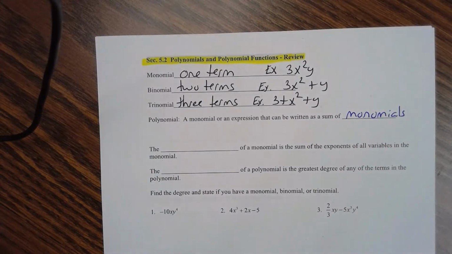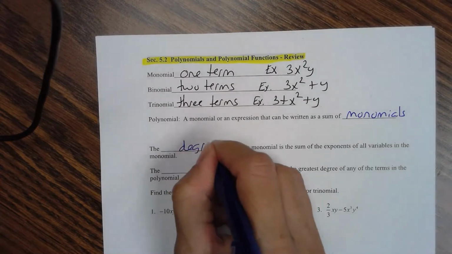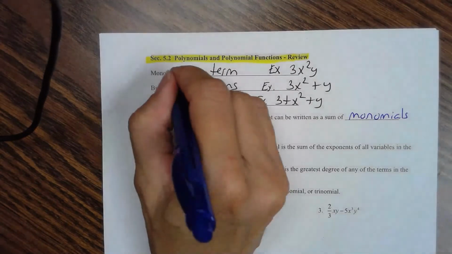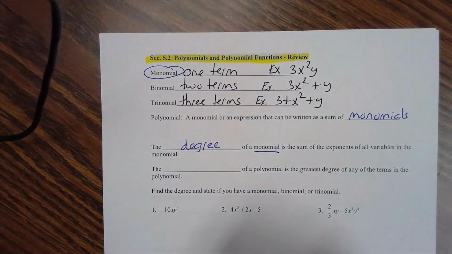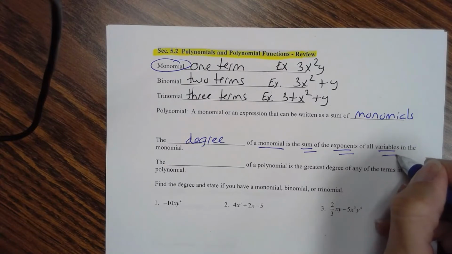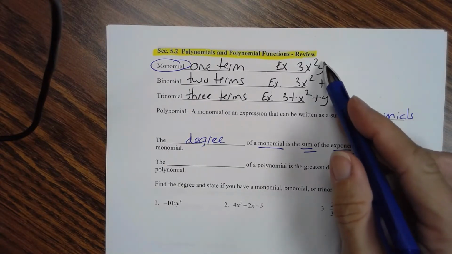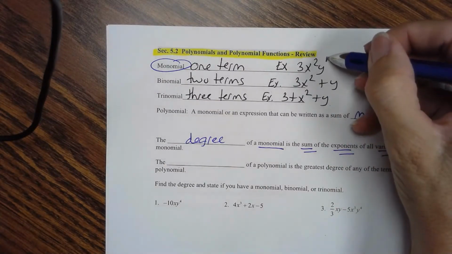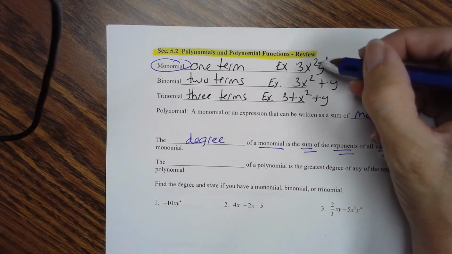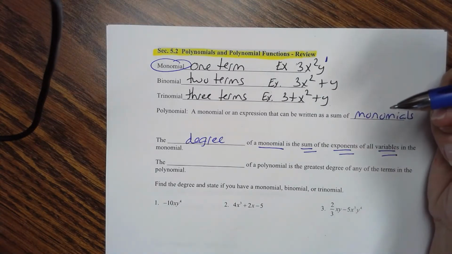So the degree of a monomial, you need to know what the degree is and keep that in your book of knowledge when you get into college algebra. The degree of a monomial, so we're talking about this thing right here, is the sum of the exponents of all the variables. So what would be the degree of this one? Well, y has the power 1, x has the power 2. We don't count the 3. So 2 plus 1 is 3.